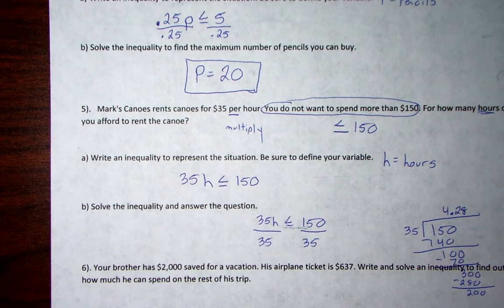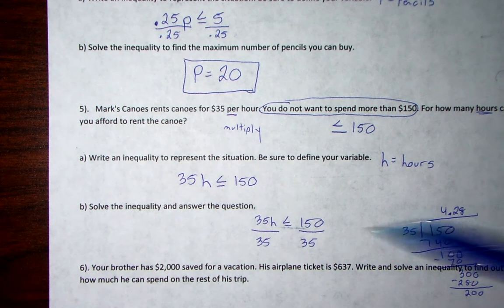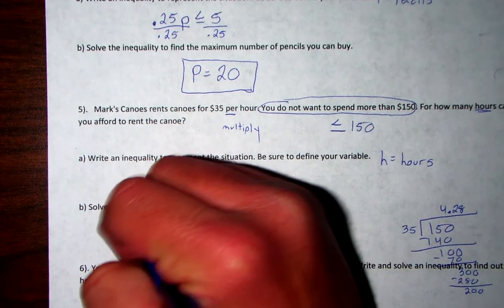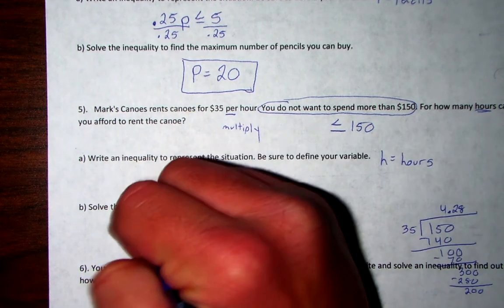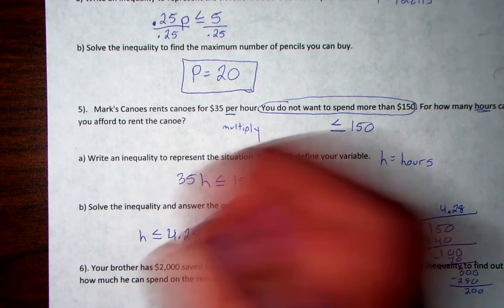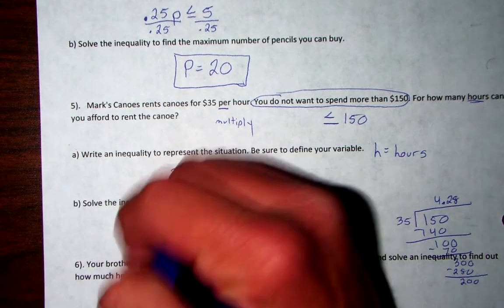Is going to round this up to a 3. So it's approximately, actually, you know what? I can't round. I just realized why. It's an inequality. If you round this answer, you're not going to have enough money. So I'm just going to stop right here at 4.28 hours. So this is going to be a great teaching moment about why we cannot round with some inequalities.